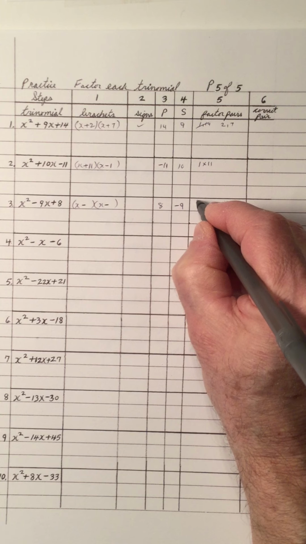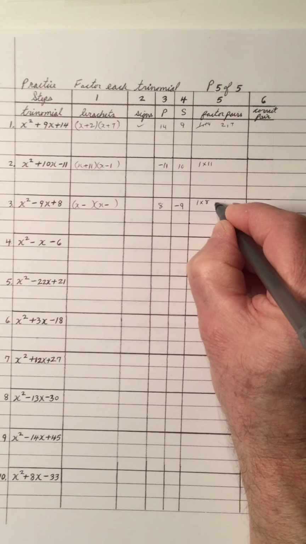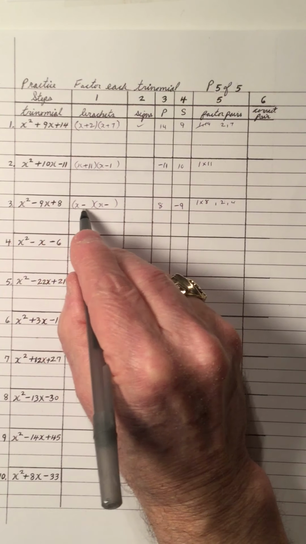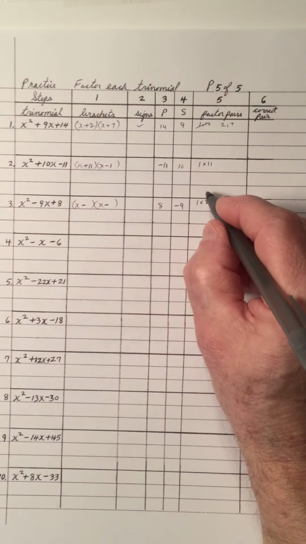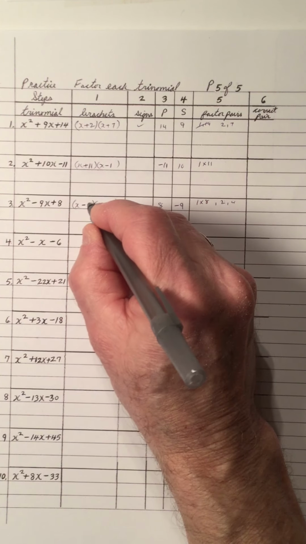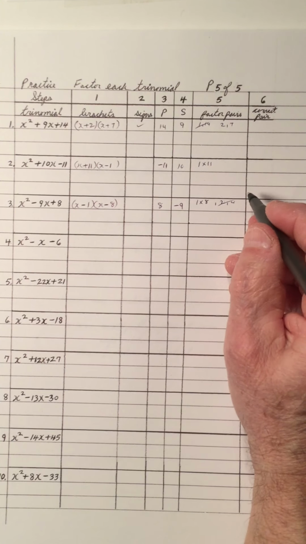So what factors? Product is 8, so I'm going with 1 times 8 and 2 times 4. Which pair? Notice the signs are the same, so you're adding up. 8 and 1 gives you 9, so it's 2 negatives. 8 and 1 are the only answers that can fit. 2 and 4 add up to 6. Not going to work.